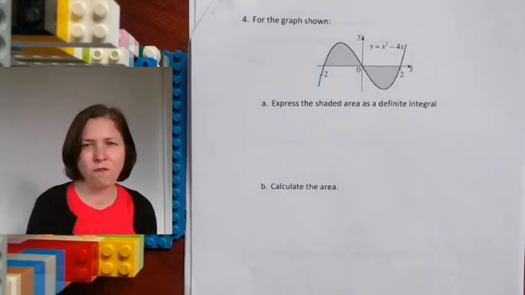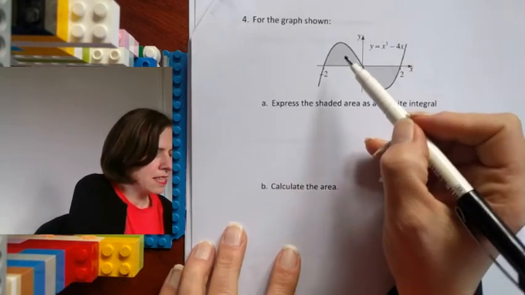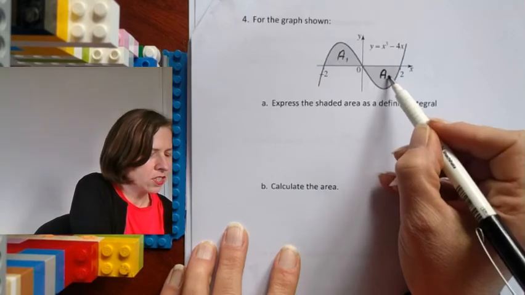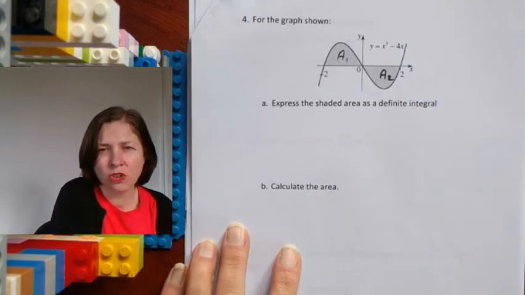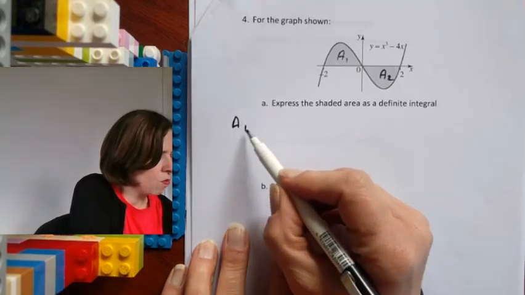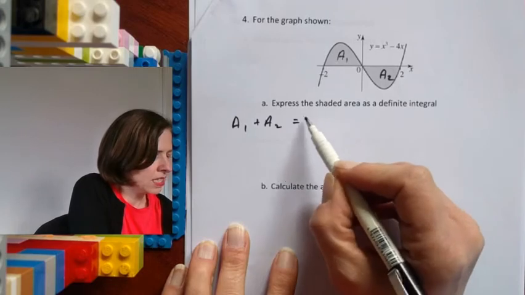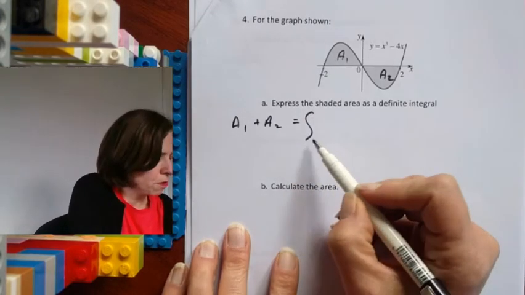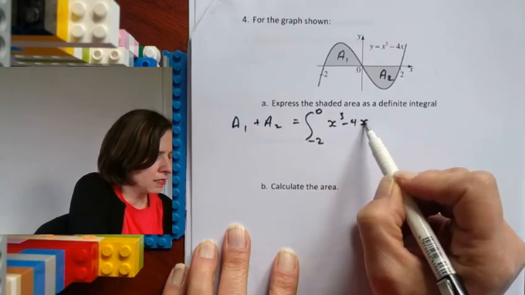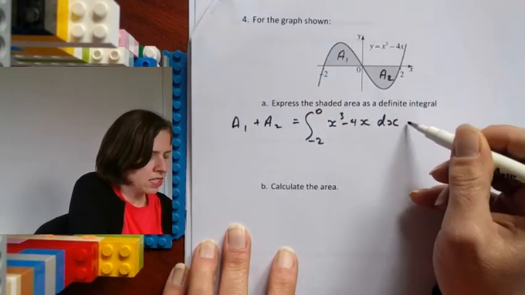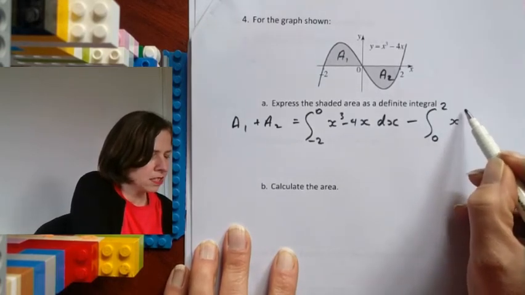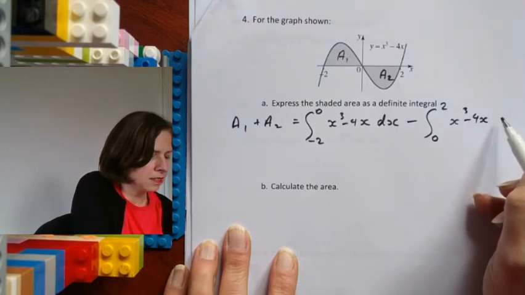Okay, hopefully you've done it now. So this is my positive signed area here. I'll call that A1, and this is my negative signed area, A2. So the shaded area in total, I'm going to want to calculate A1 plus A2. I'm going to need to do the integral from -2 to 0 of x cubed minus 4x dx. And then I'm going to subtract the integral from 0 to 2 of x cubed minus 4x dx.